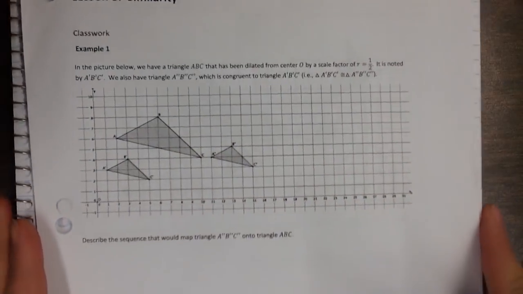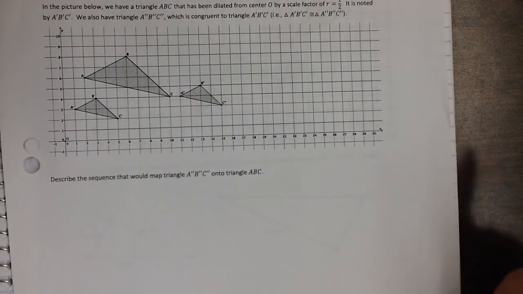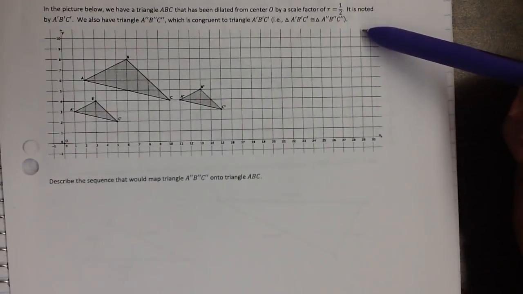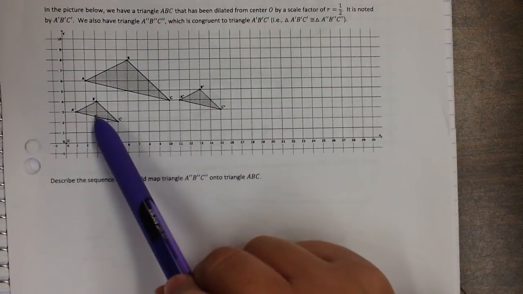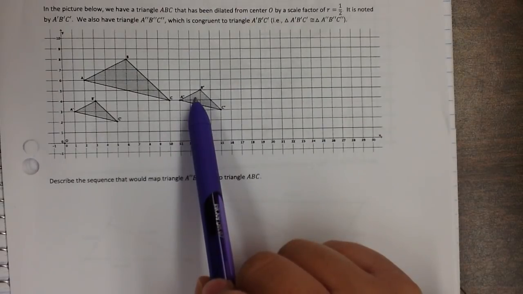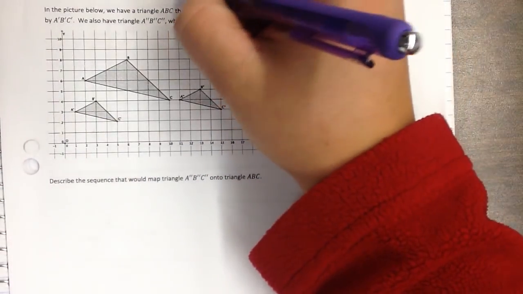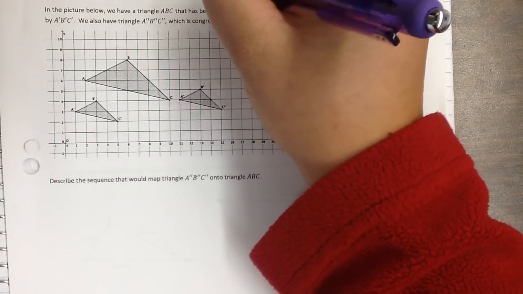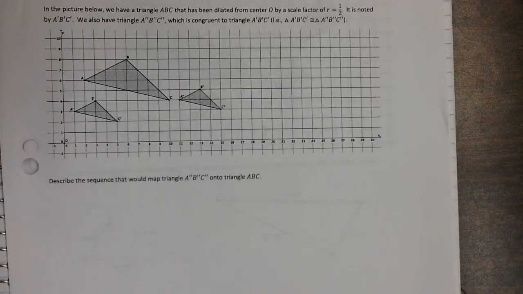In the picture below we have triangle ABC that has been dilated from center O by a scale factor of 1/2. It's noted by A prime, B prime, C prime, which is right here. We also have triangle A prime prime, B prime prime, C prime prime that is congruent to triangle A prime, B prime, C prime. This little symbol right here means congruent. We're going to talk about the symbol for similarity in a little bit.